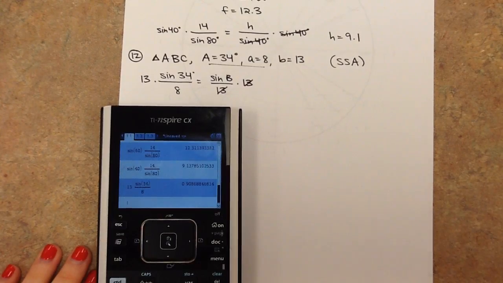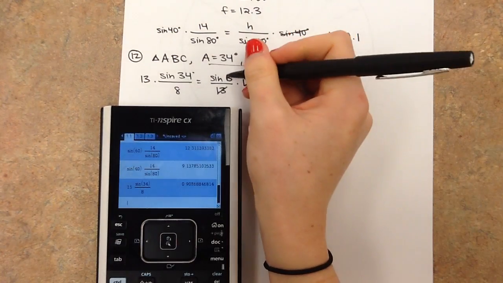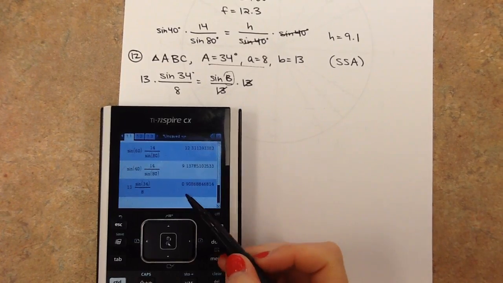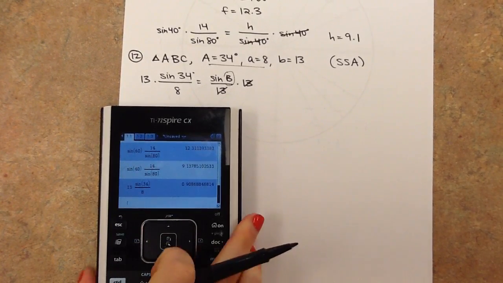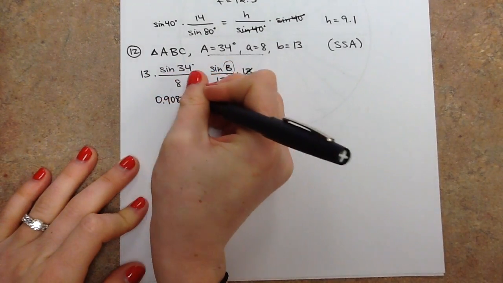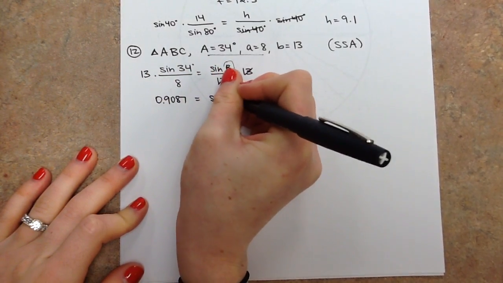Okay, so I'm going to get a decimal. When you're doing this decimal thing, because this isn't b yet, it's the sine of b, make sure you write down enough decimals, like 0.9087. Write all those down. And then this is the sine of b.